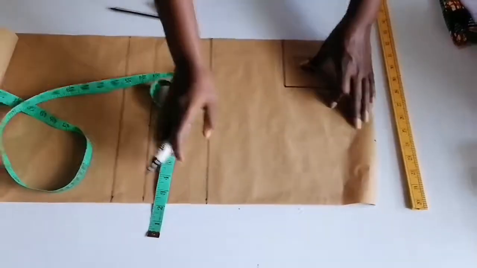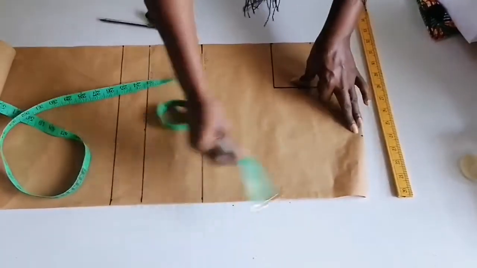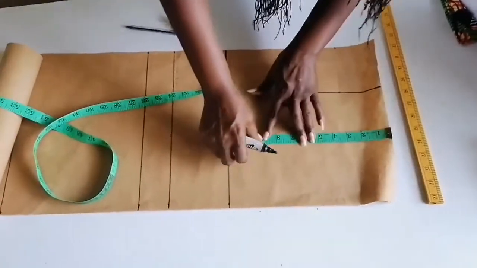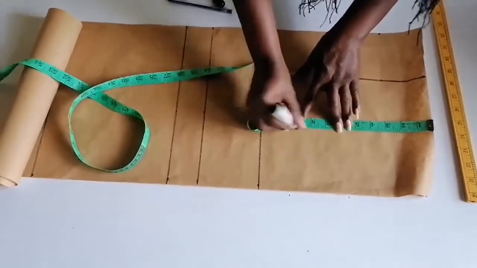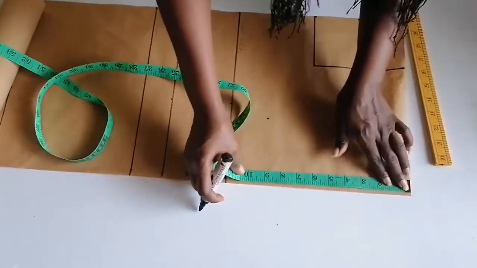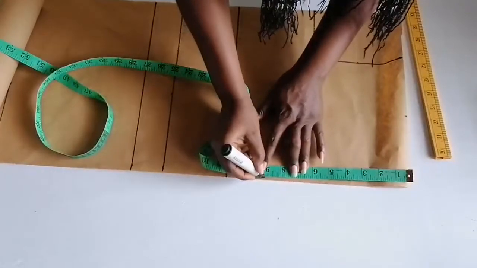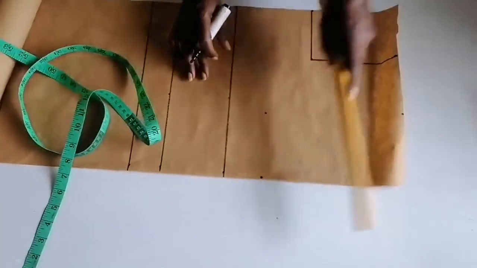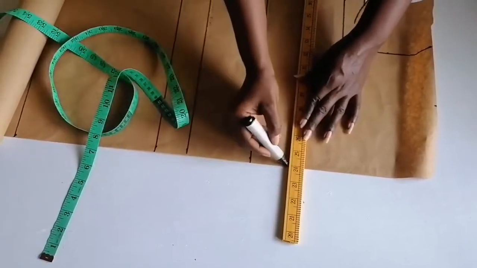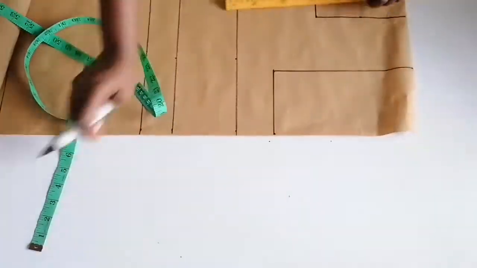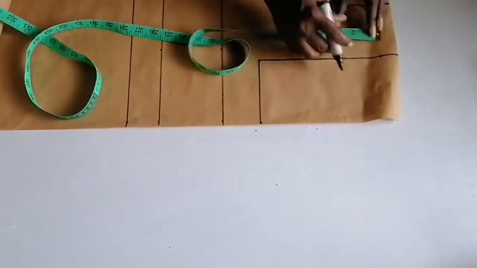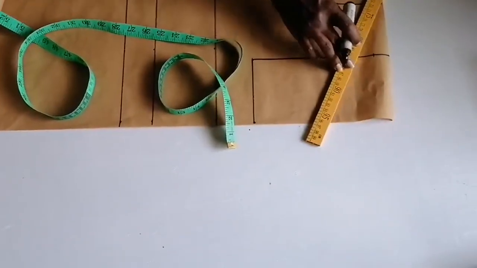So this is where our armhole will be. My armhole is 18. 18 divided by 2 is going to be 9. And so we have our 9 here. Then we will have a shoulder slope of 1 inch.